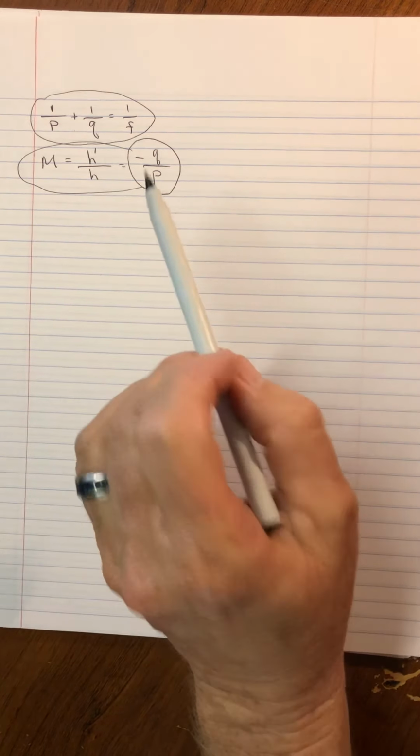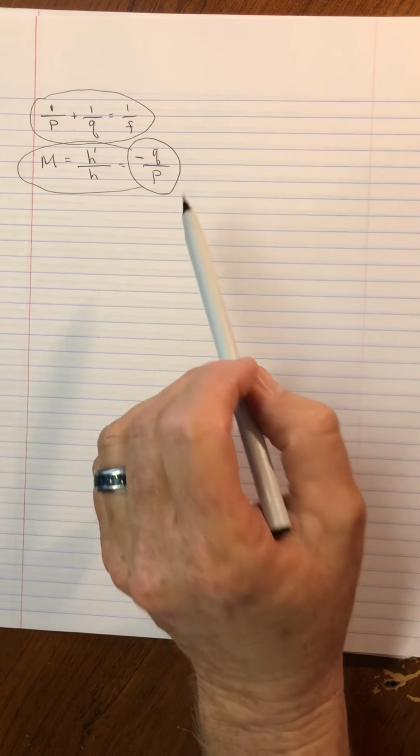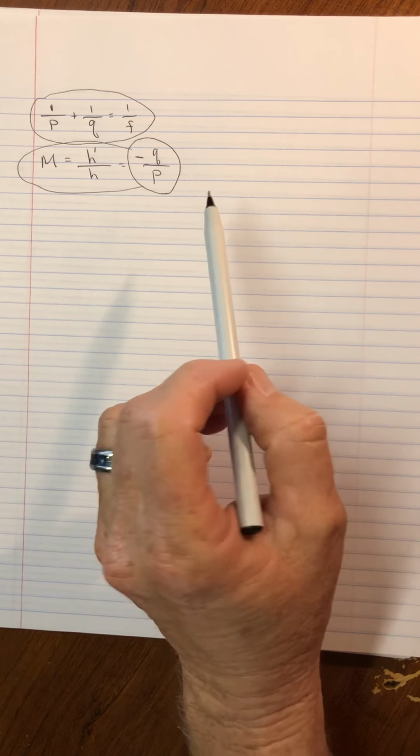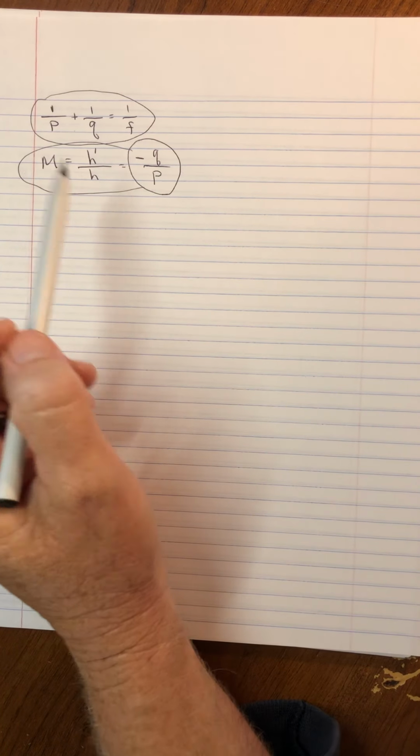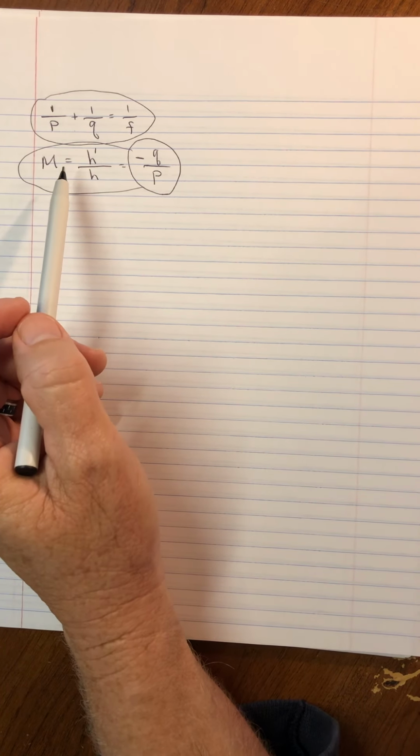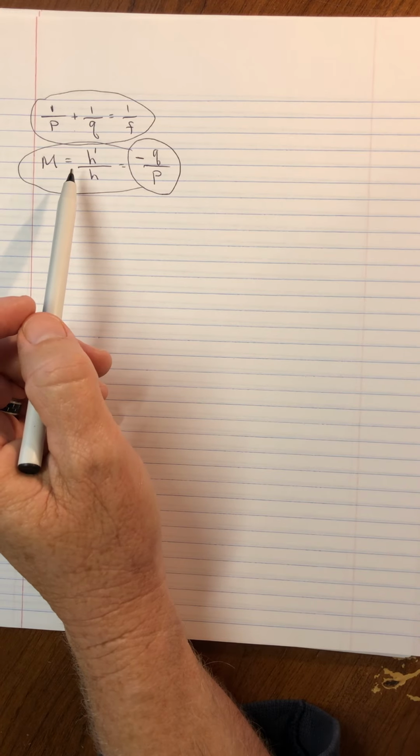That's why I would say that it's totally worth committing the sign conventions to memory, so that you can always use this equation over and over again, whether it is for a mirror or for a lens. So why don't I start with the mirror?